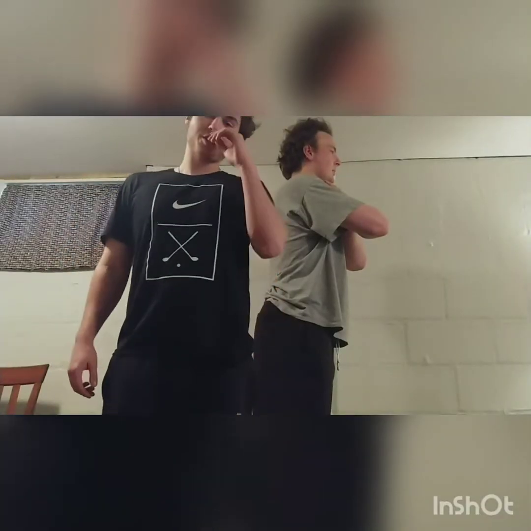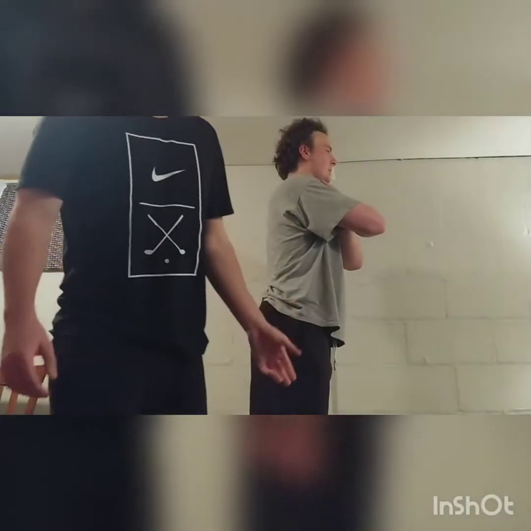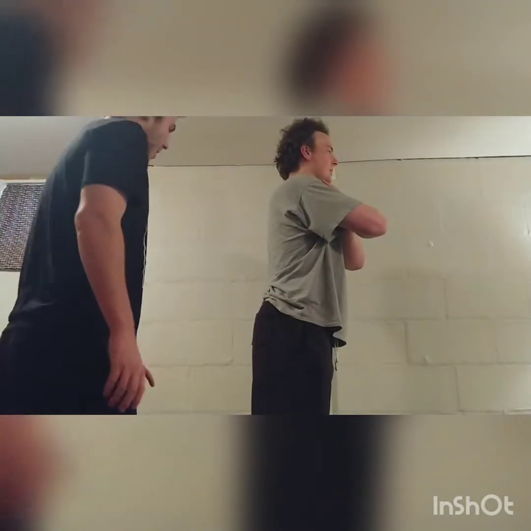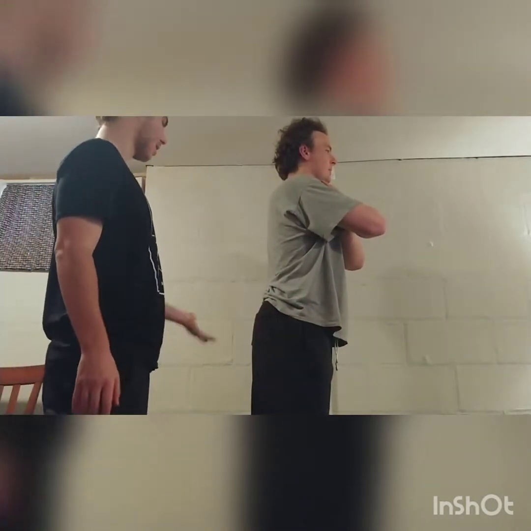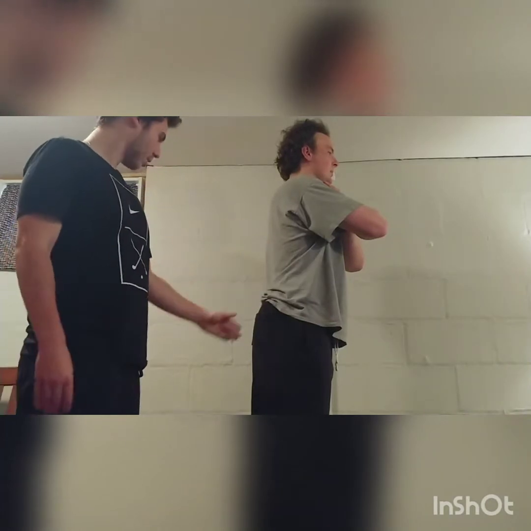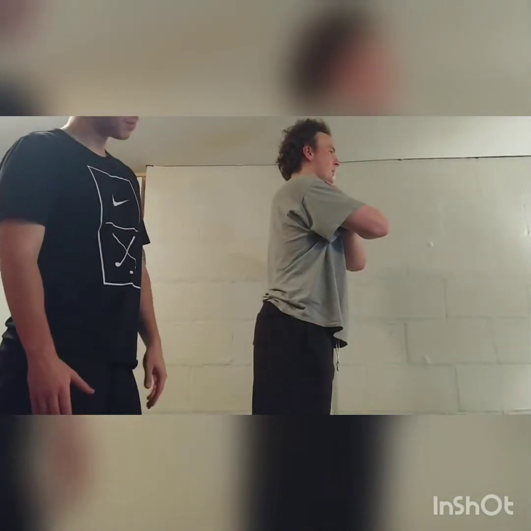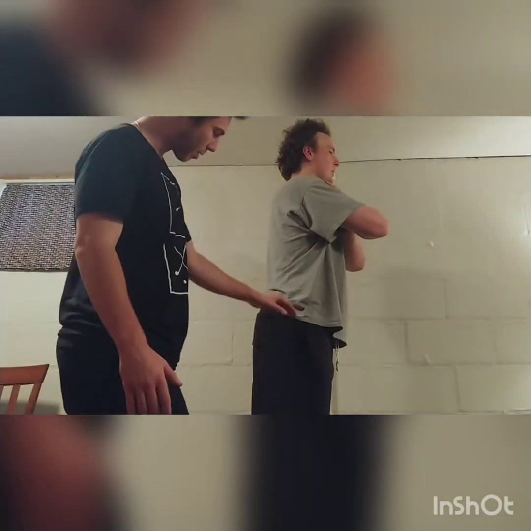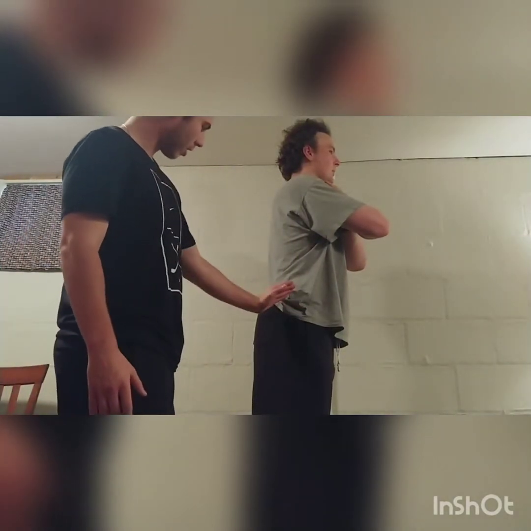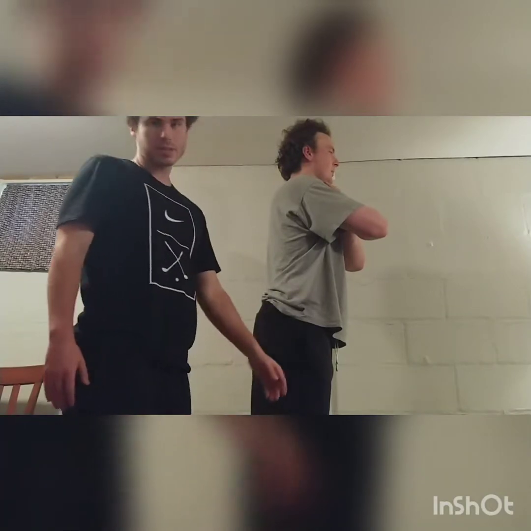So for our postural analysis, we're going to start with our client in the lateral view. From this view, we can see that he has slight low back arches and potential lower cross syndrome. You can see that from the anterior pelvic tilt because his iliac crest is anteriorly tilted.